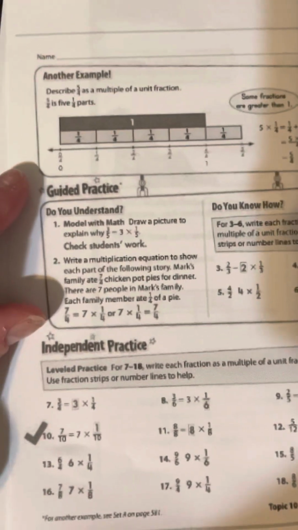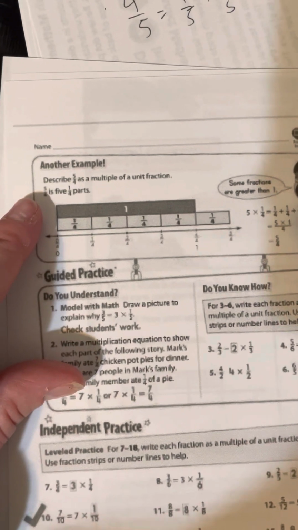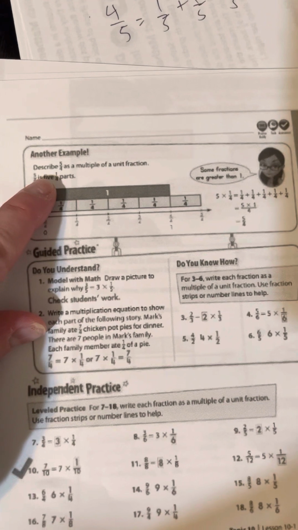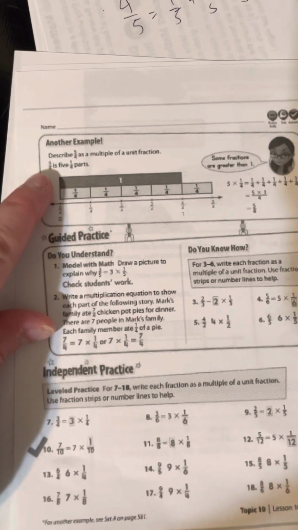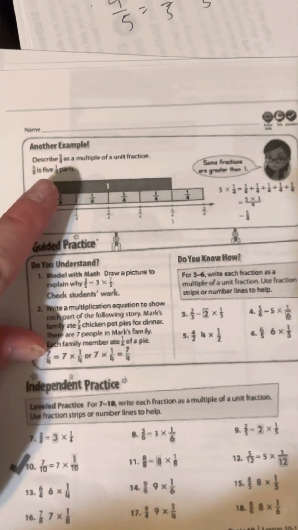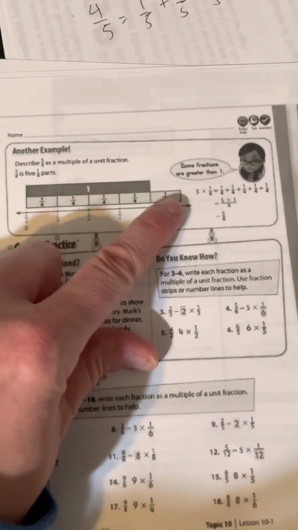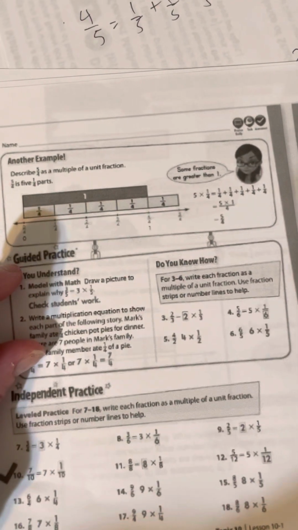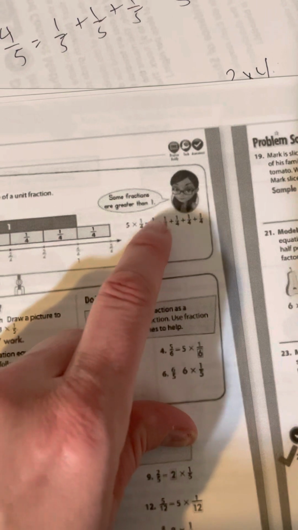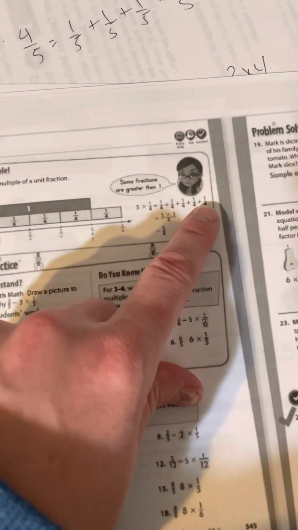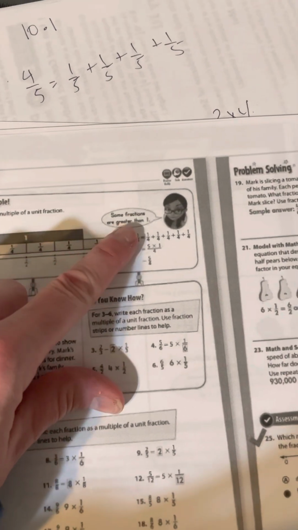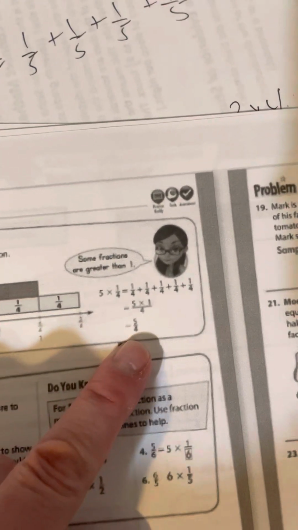Page 545, another example. Describe 5/4 as a multiple of a unit fraction. 5/4 is 5 1/4 parts. And you already know that 5/4 means you have one whole and one extra part. You learned that in the last lesson. So 1/4, 1/4, 1/4, 1/4, and 1/4 is 5/4. We could write a really long addition equation to show that, or faster, we could say 5 times 1/4 is 5/4.